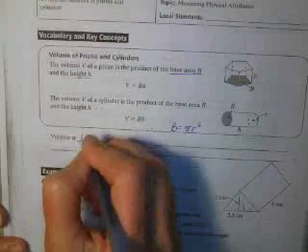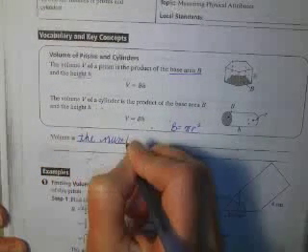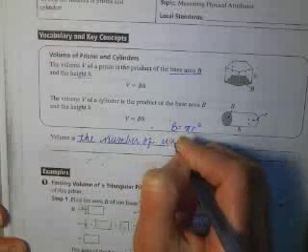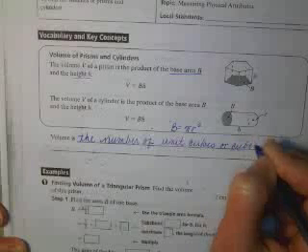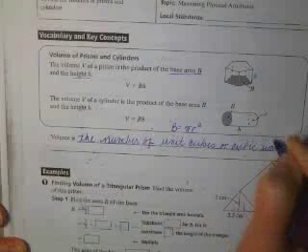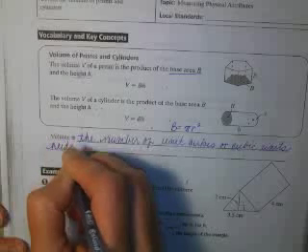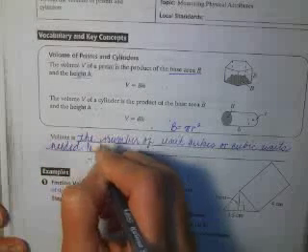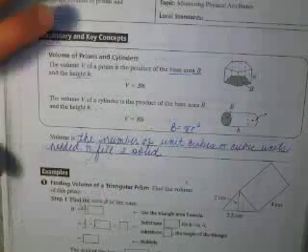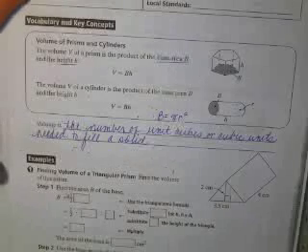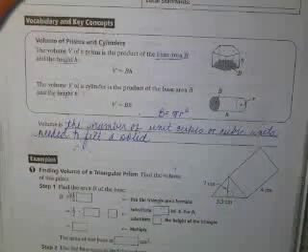Volume is defined as the number of unit cubes, or cubic units, needed to fill a solid. Okay, so basically how much the solid can hold, but we express that in cubic units. Let me try to get that focused a little better for you. I'm going to press the autofocus, so give it a moment.